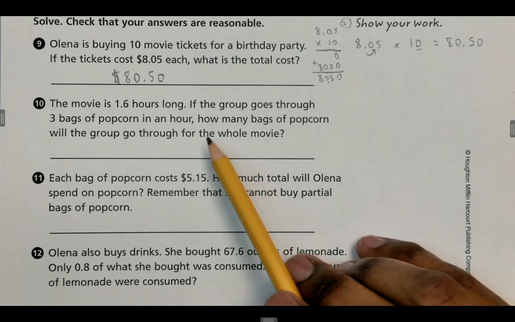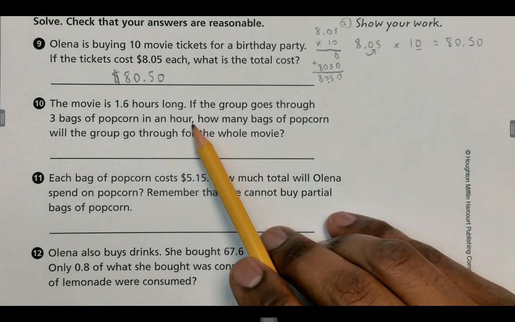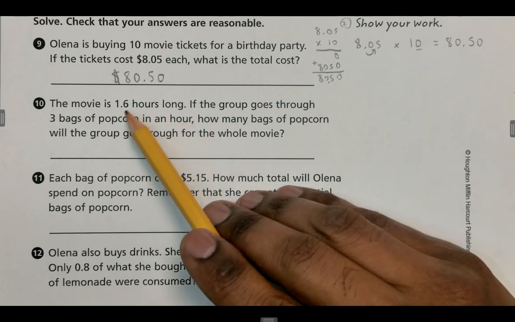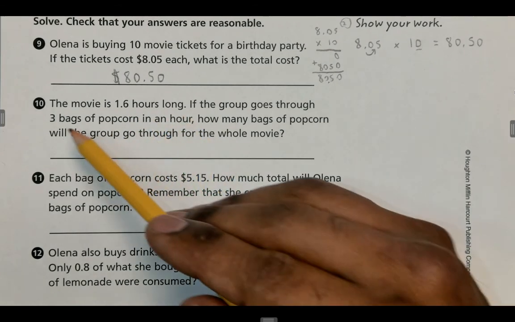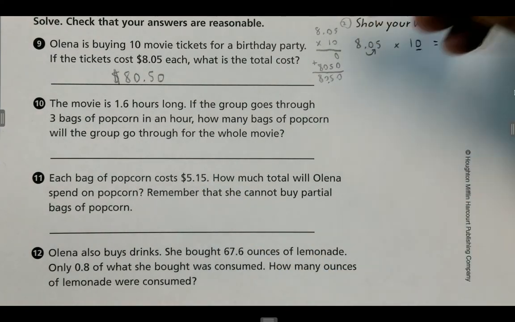Moving on, number 10. The movie is 1 6/10 hours long. If the group goes through 3 bags of popcorn in an hour, how many bags of popcorn will the group go through for the whole movie? Okay, so 3 bags are eaten in an hour. The movie is more than an hour long. So we're going to take 3 and multiply it by 1 6/10.